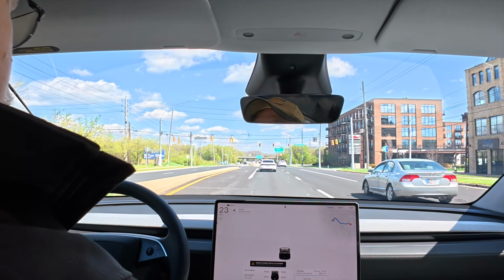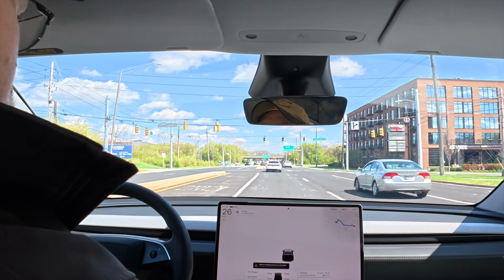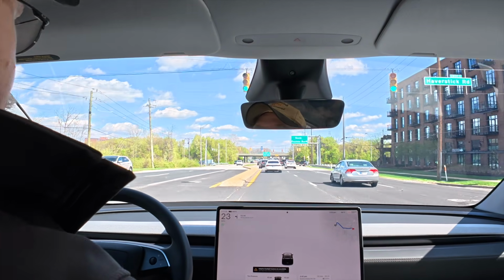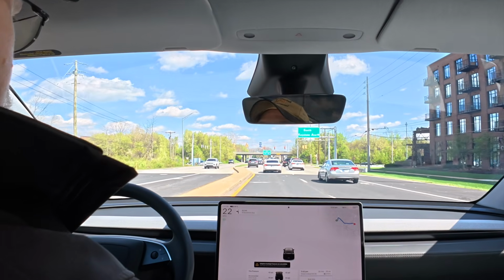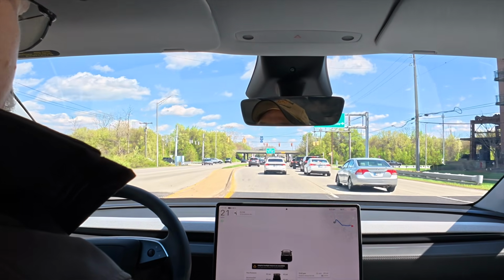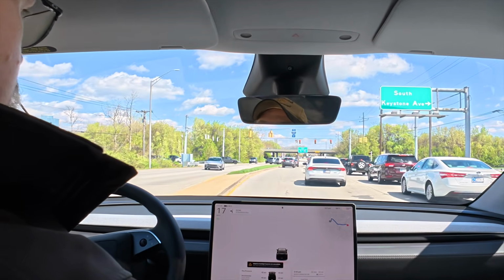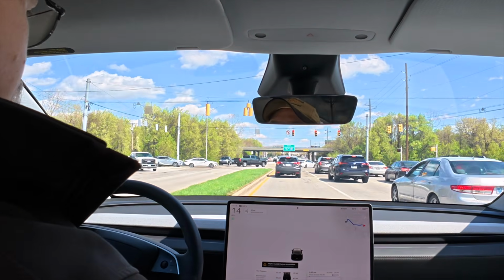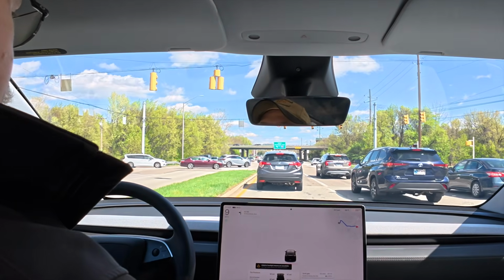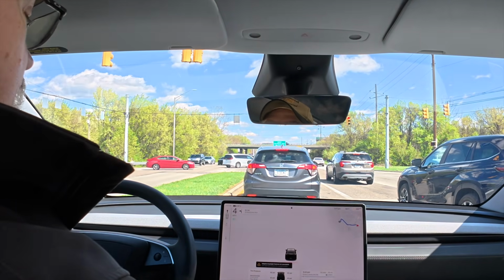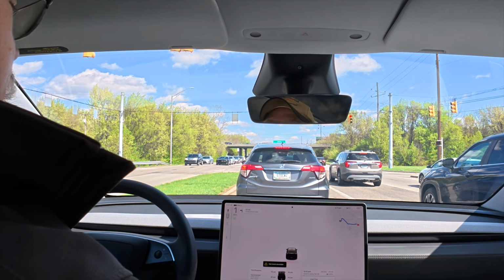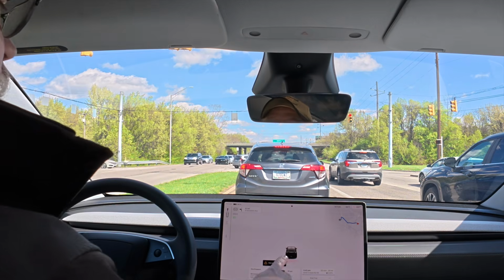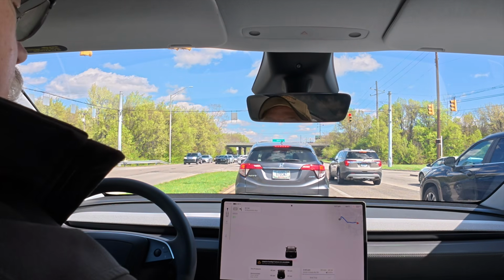I was originally looking at my cameras through the app when I was in my office, and then an hour or so later it said Sentry Mode is unavailable, and it shut off. And so I don't know if there was something to do with that. Maybe there's an issue with the cameras and they have to recalibrate. That's a possibility. I'm not really sure exactly what the issue is.